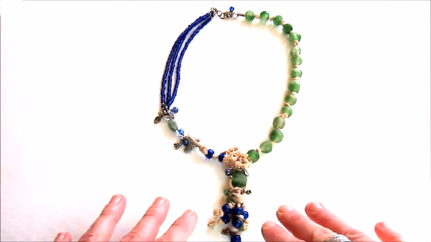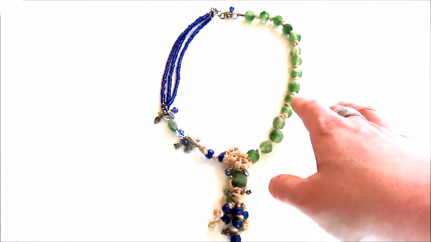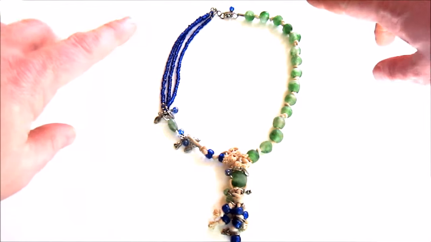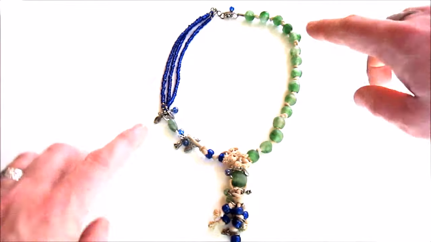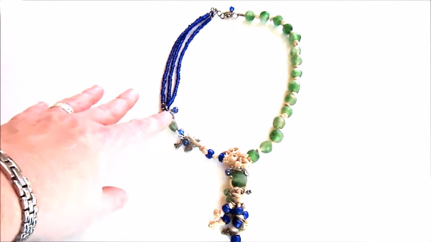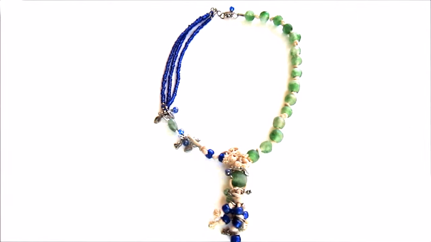So this is asymmetrical, has 2 different sides, but it is balanced evenly on each side. These beads are larger, these beads are smaller, but there's 3 strands, so it's still balanced.